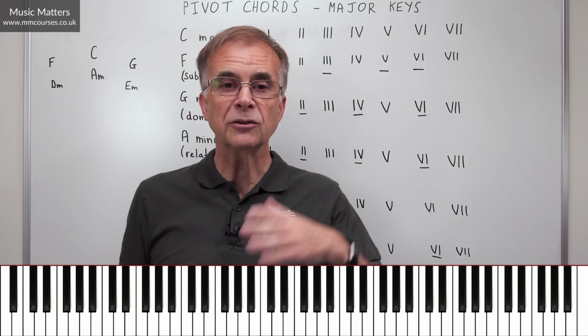I like to think of it as a kind of door between two rooms. I'm standing in this room now, and when I want to leave this room and go into the next room, I'll exit using the door. In other words, the door is the connecting space between this room and the next room. I can't just appear in the next room or somehow go through the wall. I have to use that access point. So if you think of a pivot chord like a door, a musical door, an access point between one space and another space, then you'll soon get the idea.